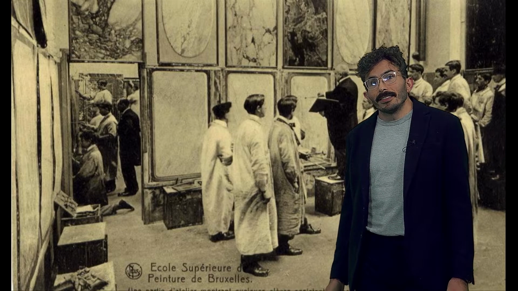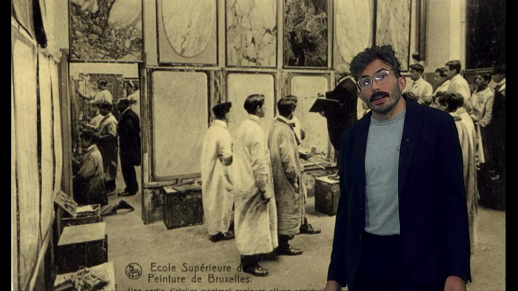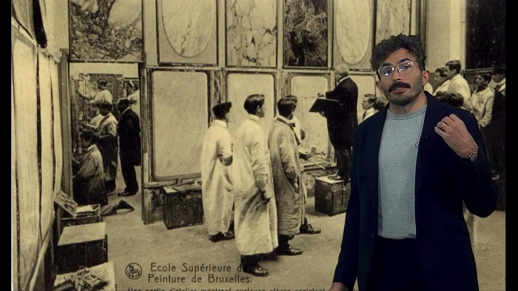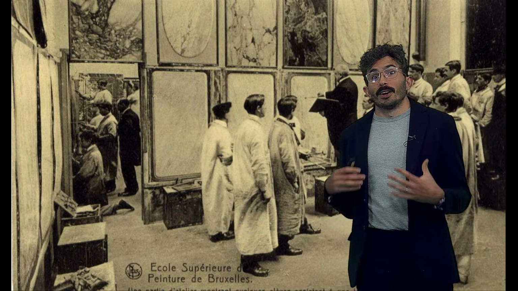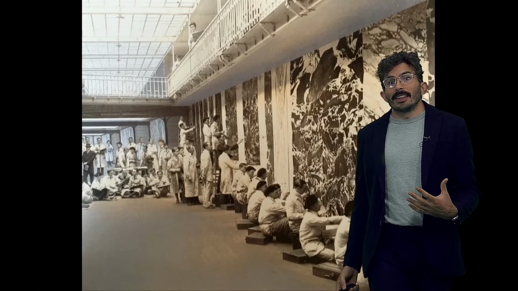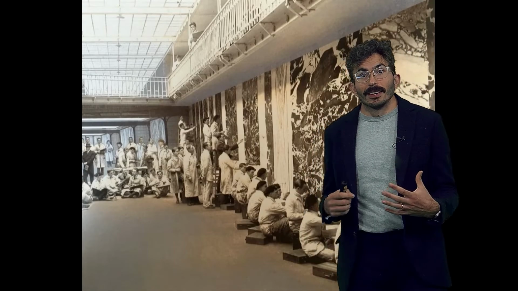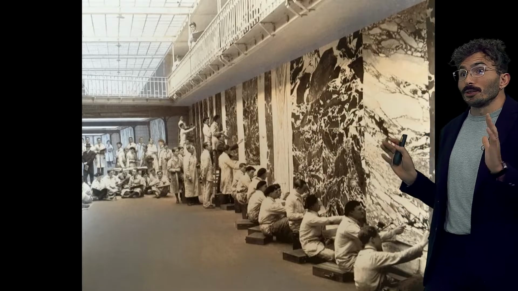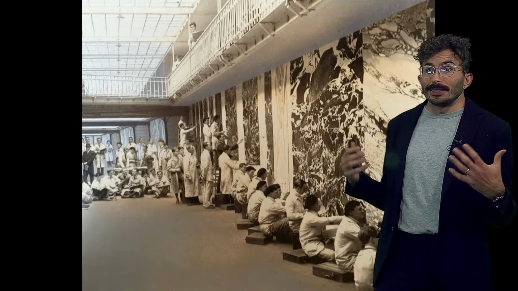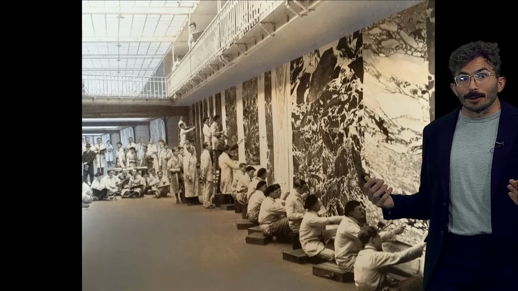And then the imitation of marbles: bleu beige, brèche violet, serpentine, black Portor, white Carrara. This imitation, this illusion, is a craft of attention. And what we're looking at here are students in the actual institute in Brussels learning to paint marble.